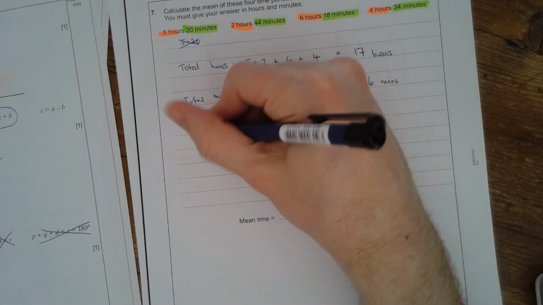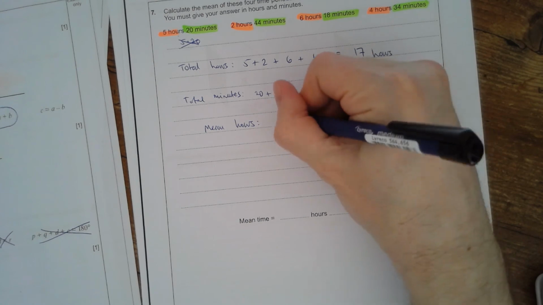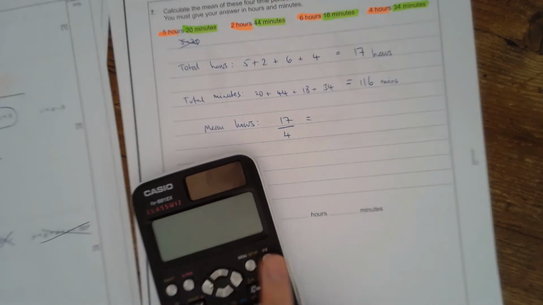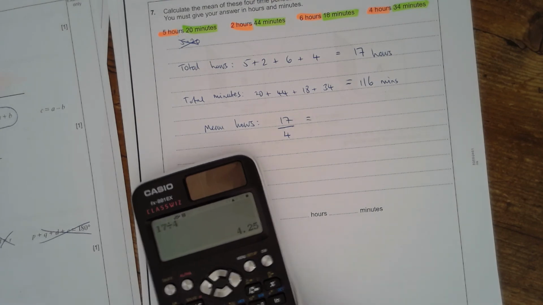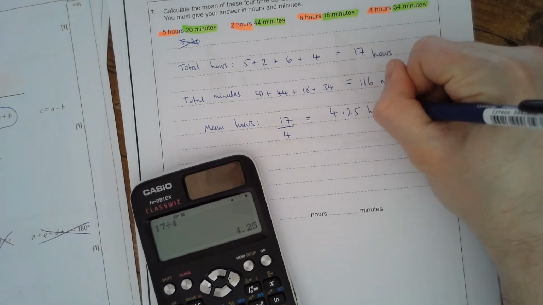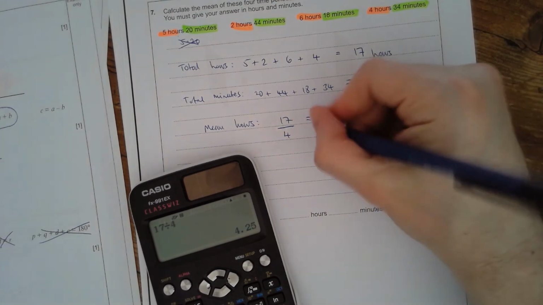So the mean hours would be 17 hours divided by 4. So 17 divided by 4 gives me 4.25. Now be very careful here. 4.25 hours. 0.25 is the same as a quarter.